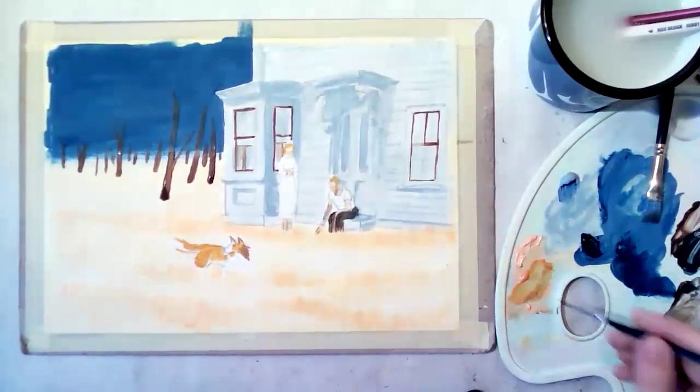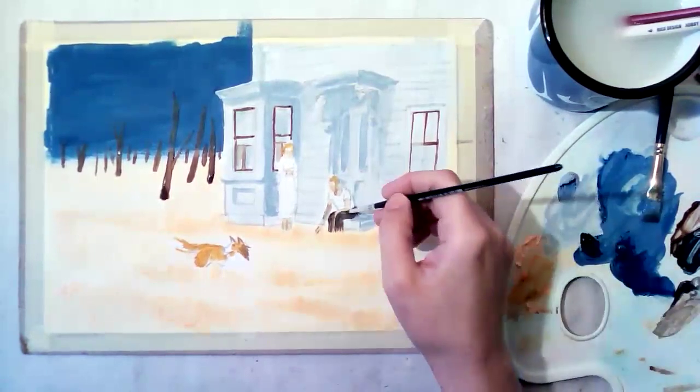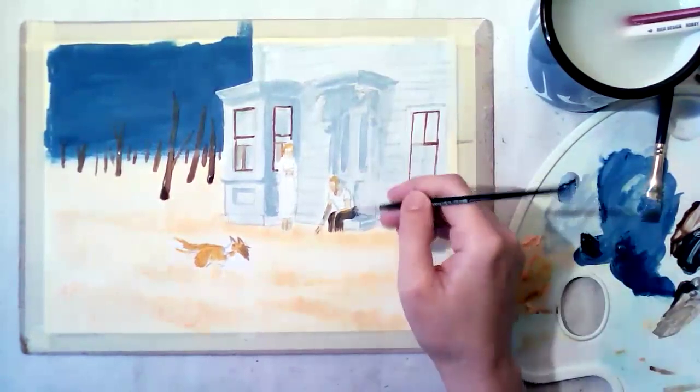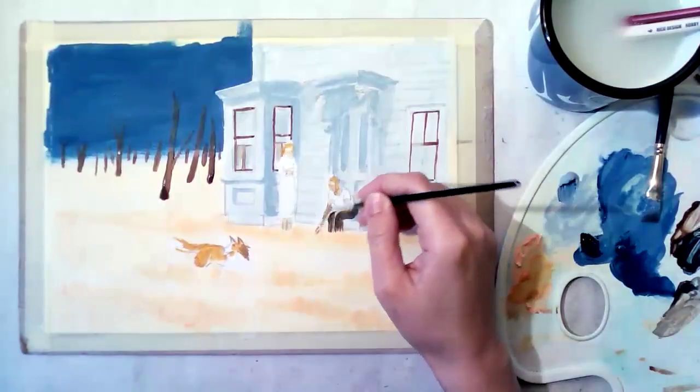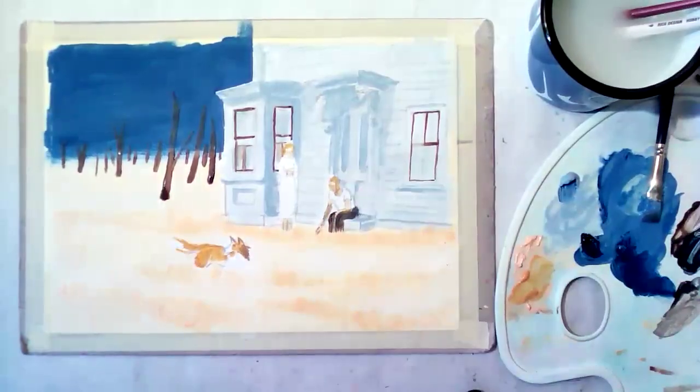Okay, since we almost did all the people, I'm gonna also finish the rest. Yeah, so my hand got a bit too dark, and this is how you correct mistakes. It's already dry, of course.